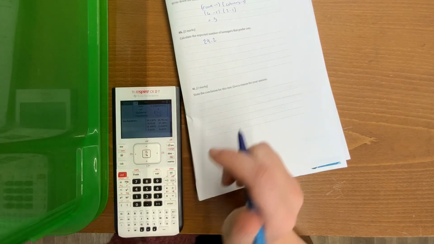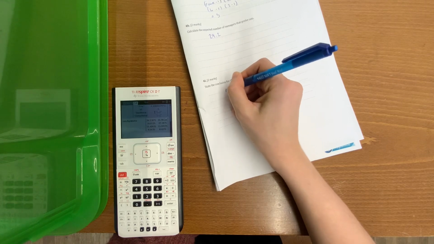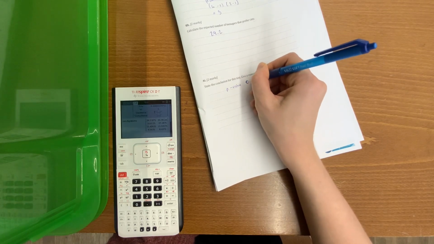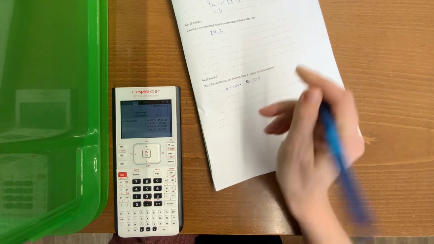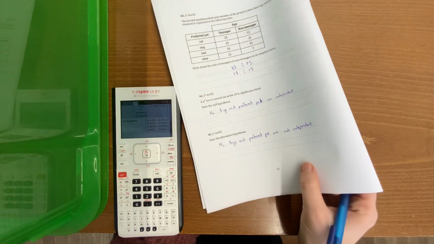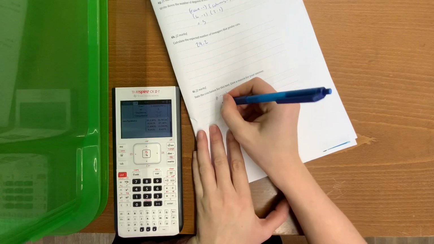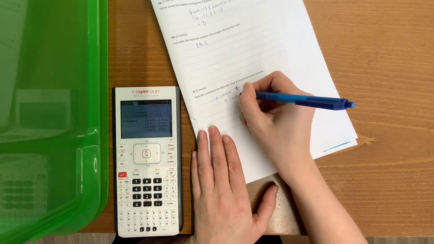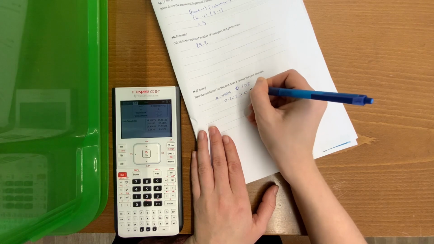Now, if I look back up, my p-value is 0.208, and our significance level was 10%. So that means 0.208 is bigger than 0.1.